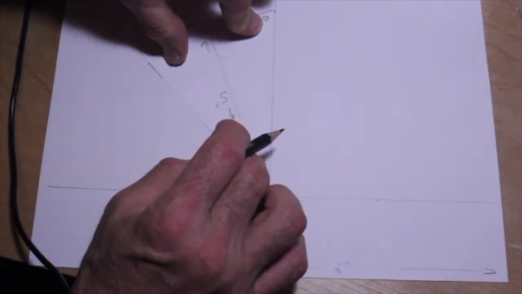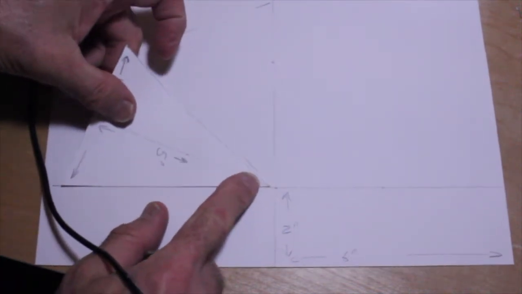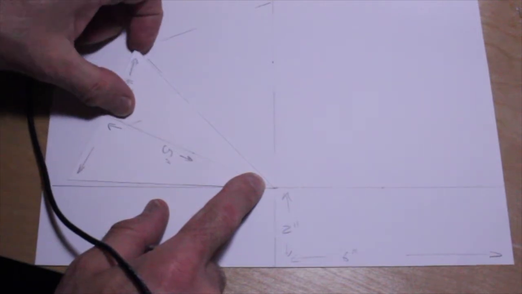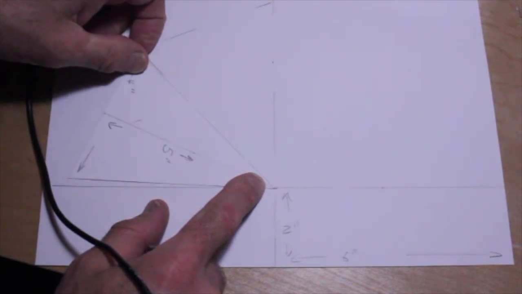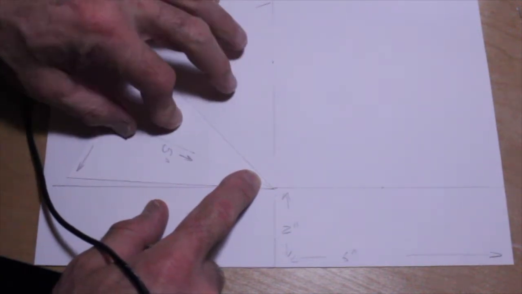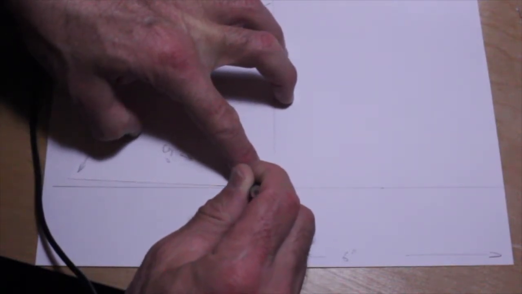I'm going to go over this with my ruler later, okay? And then I put my next one on here, okay? And it's going to be slightly off because there's no such thing as perfection here. Okay, and I run my line over here out like this.